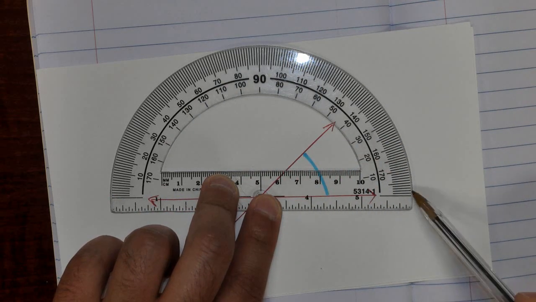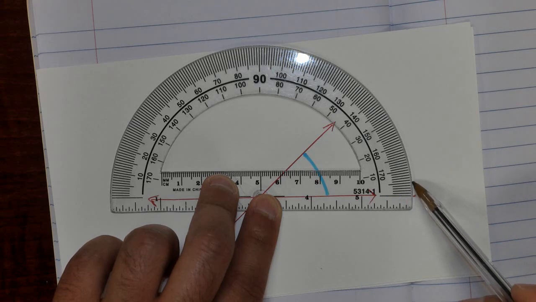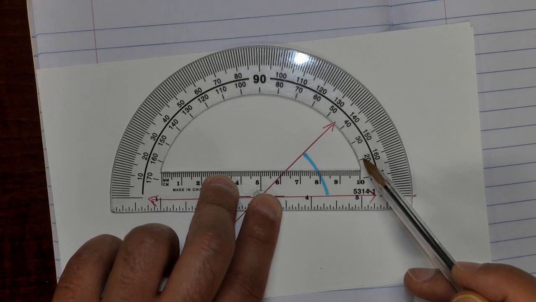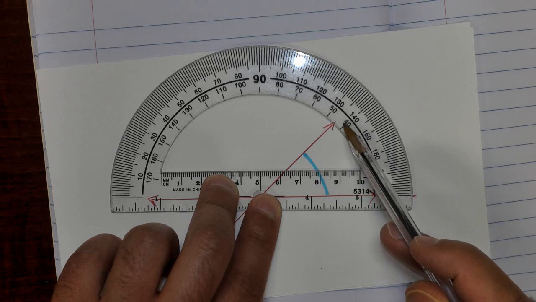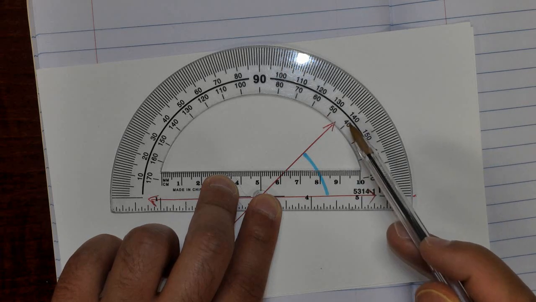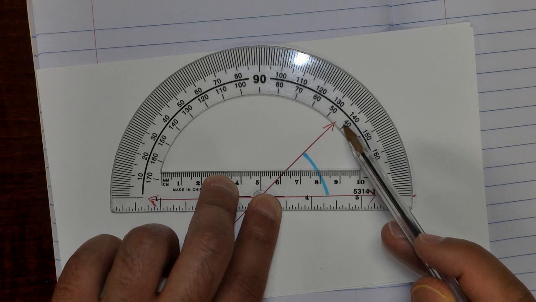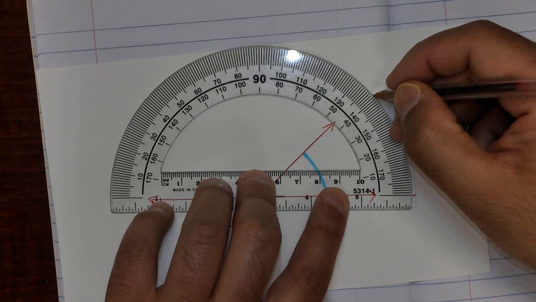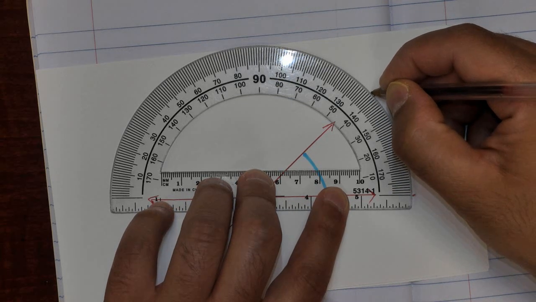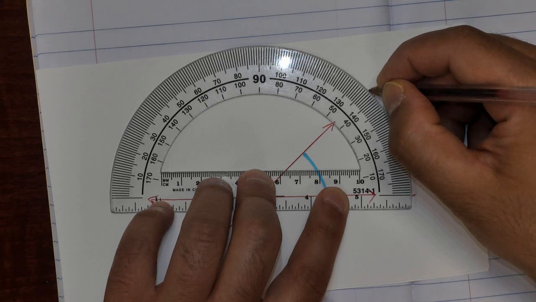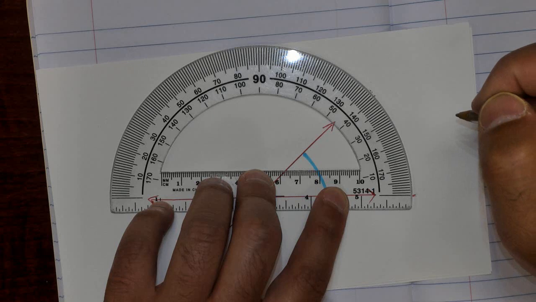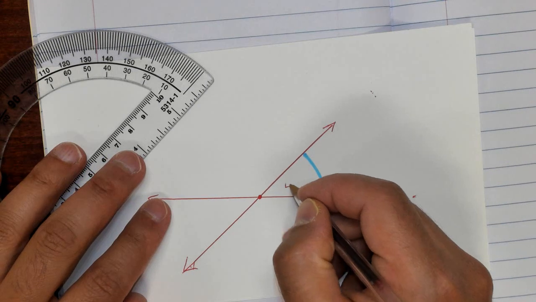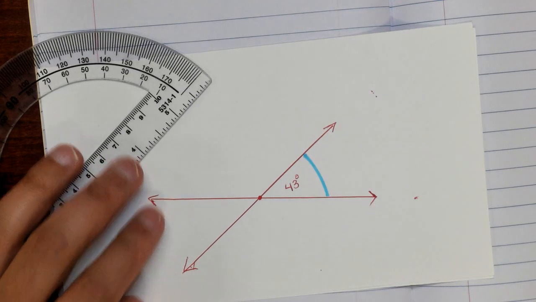So 0, 1, 2, 3, 4, 5, 6, 7, 8, 9, 10. Here's my 10. 20, 30, 40. I can't make another jump of 10, so I'm going to have to stop at 40 and then go up here and read with my smaller hash marks. So 41, 42, 43. It's like 43, huh? 43 degrees. So this angle is 43 degrees.